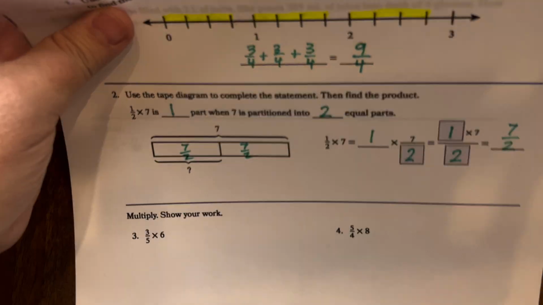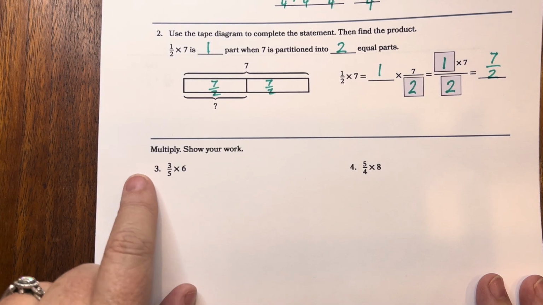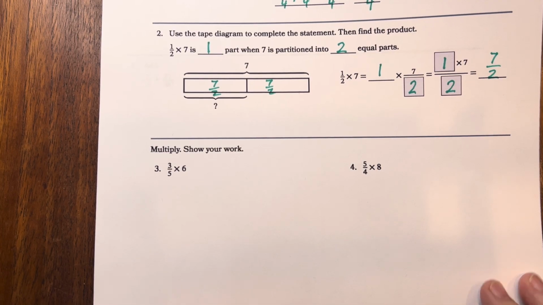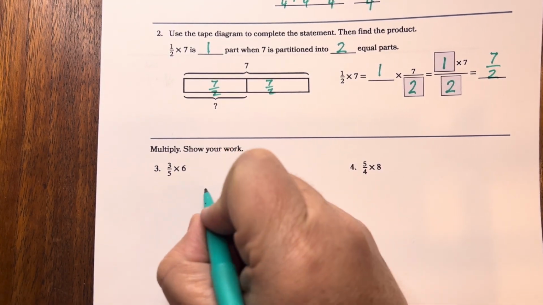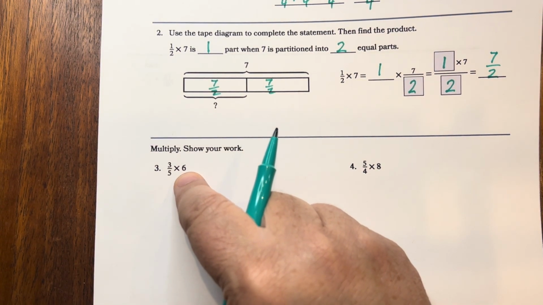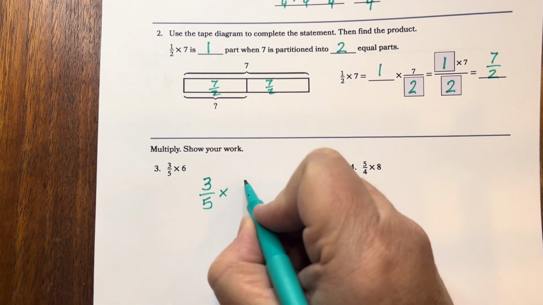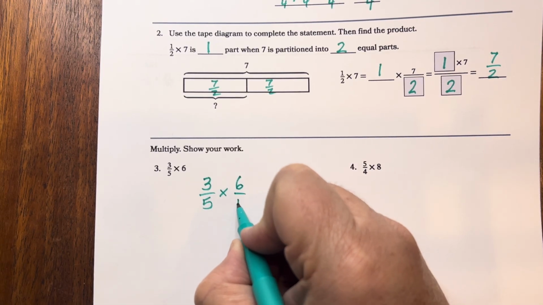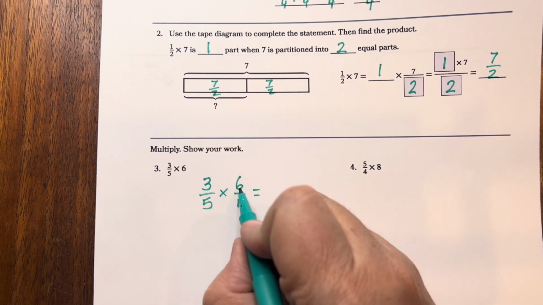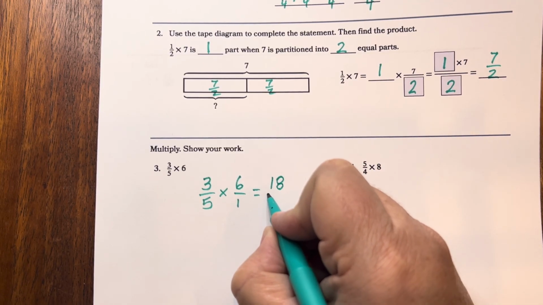Okay, looking down here, this is where we're going to jump into our multiplication. If we can swap the denominator to the other side to make it easier, we're going to do that. Otherwise, we're going to do our method of multiplying straight across. So we can see that if I move the 5 under the 6, it's not going to make our problem any easier. So I'm just going to write it this way, 3/5 times 6, and I can show 6 as 6/1, right? Because 6 divided by 1 is 6, and I multiply straight across. 3 times 6 is 18, and our denominator is 5.